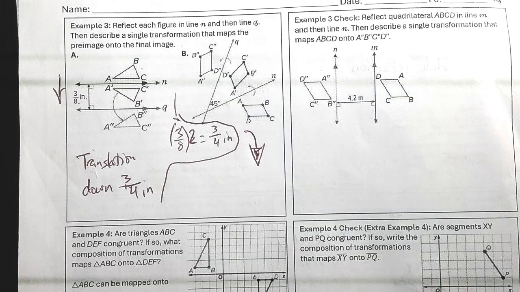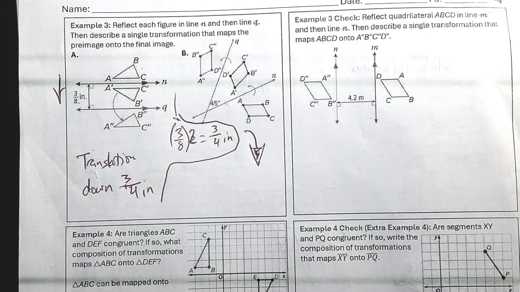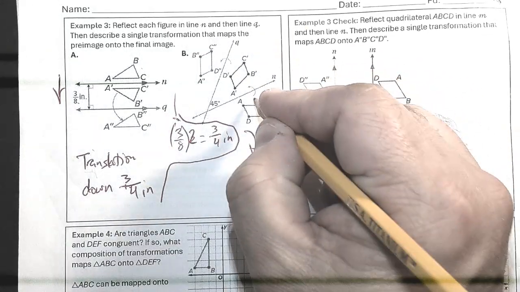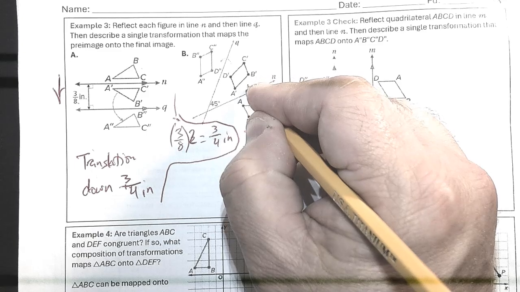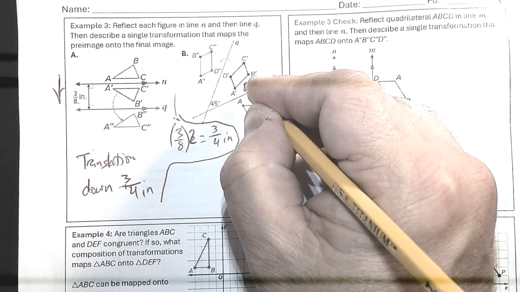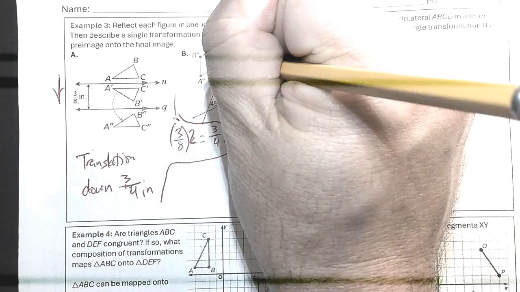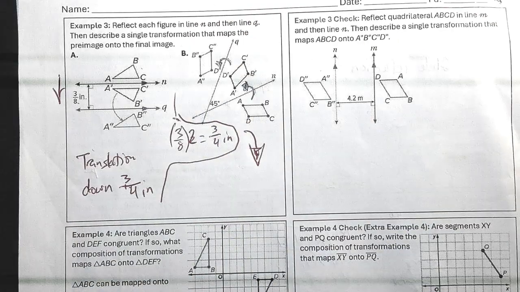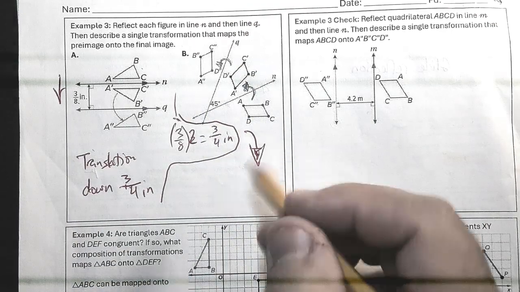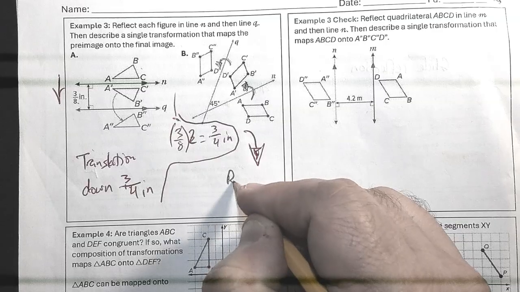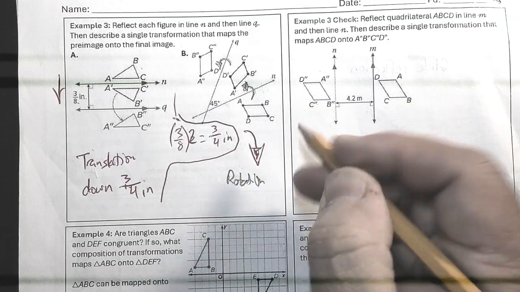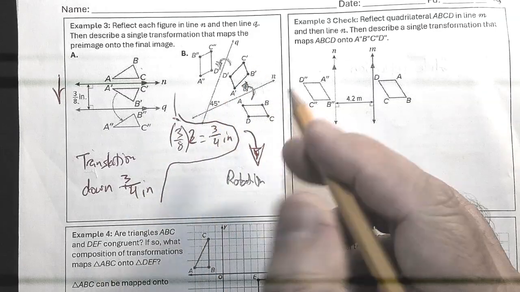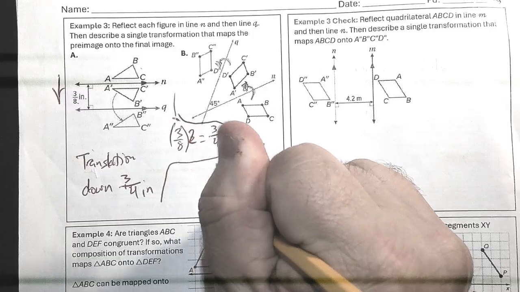All right, so for this guy, remember this is considered a rotation, because see it's doing this. So it's rotating, and you see it's going left to right, so this is counterclockwise.